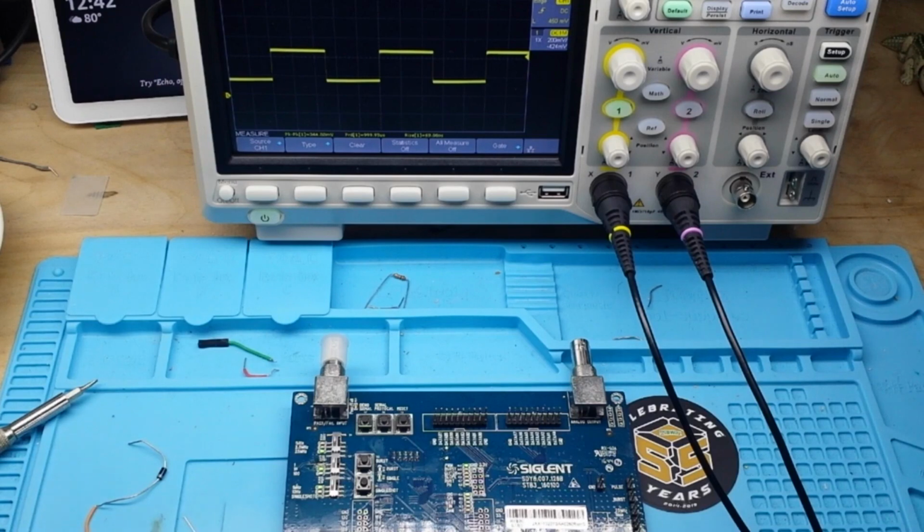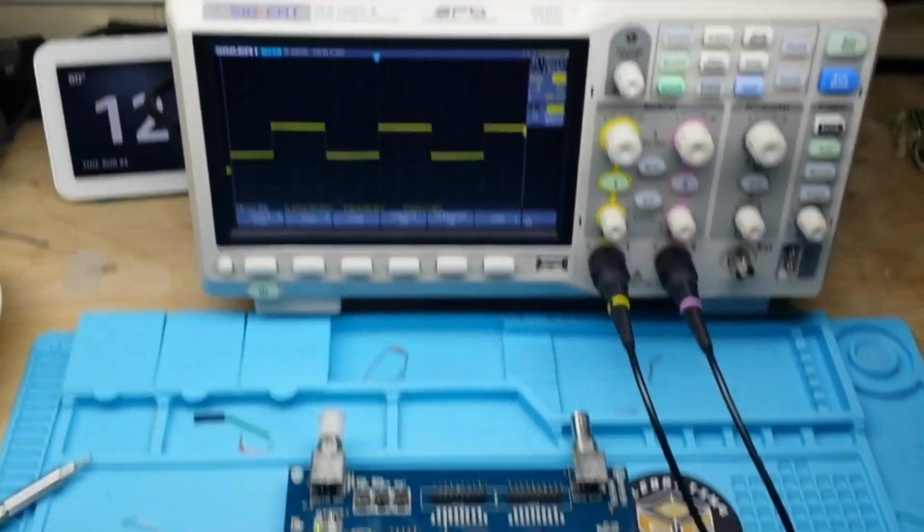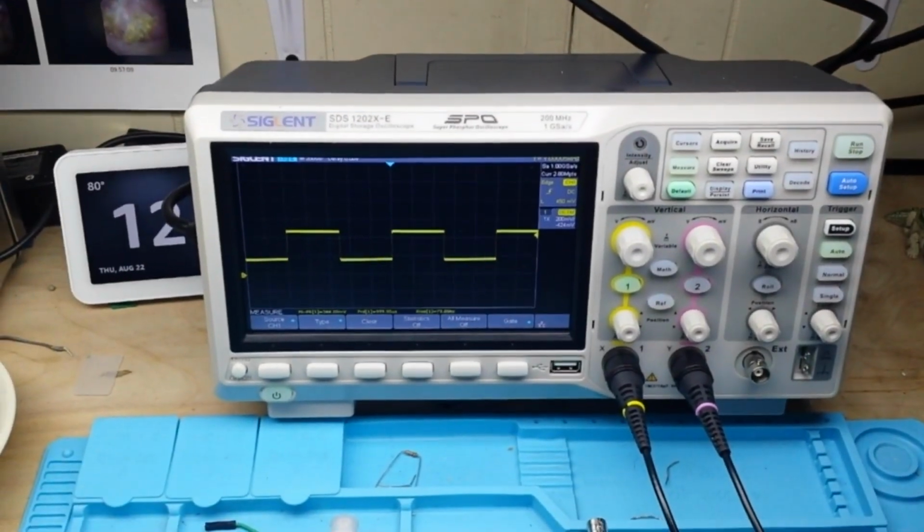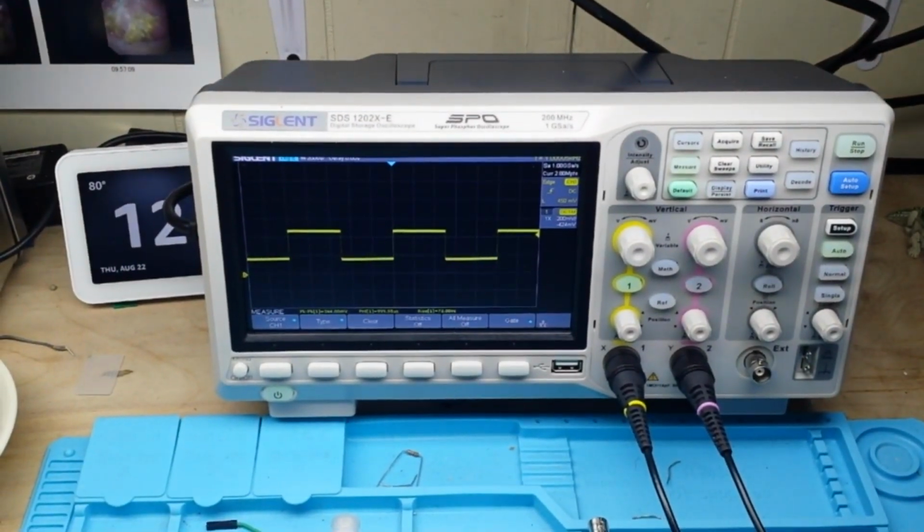Hey, what's happening, guys? I thought today we could talk a little bit more about oscilloscope use and some of the different triggers and acquisition modes that are available on modern digital storage oscilloscopes. Now for today, we are going to use my Siglent SDS1202XE.